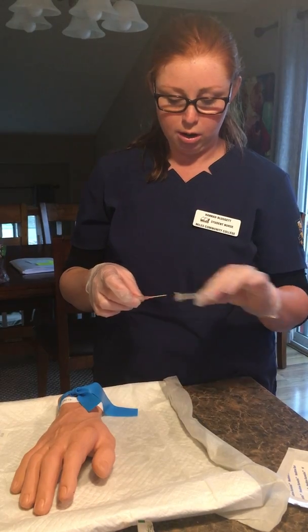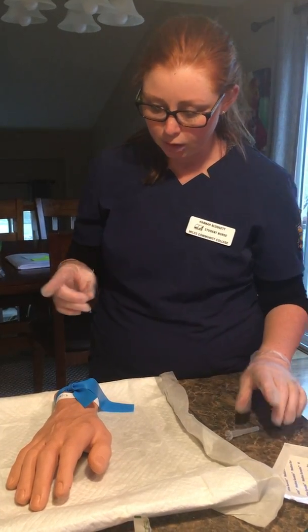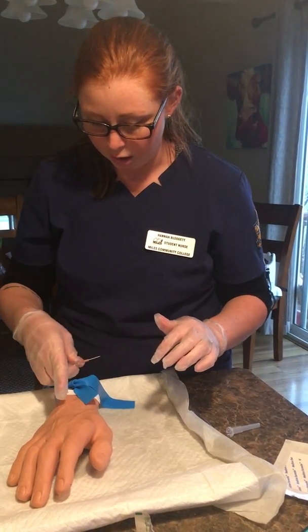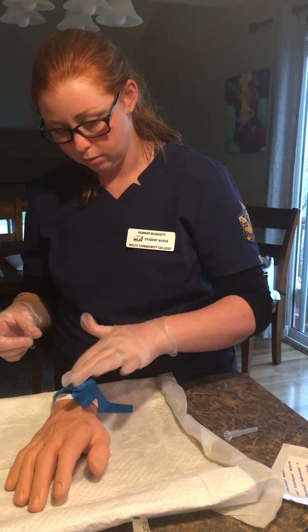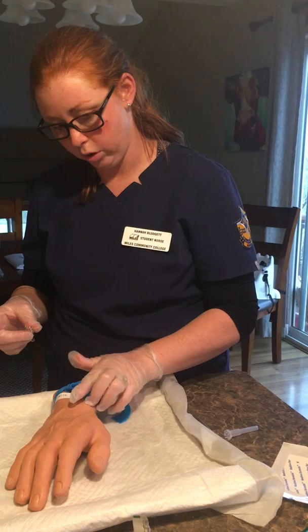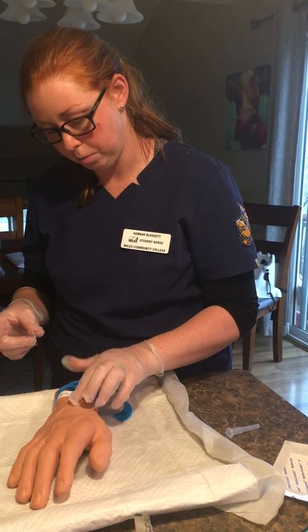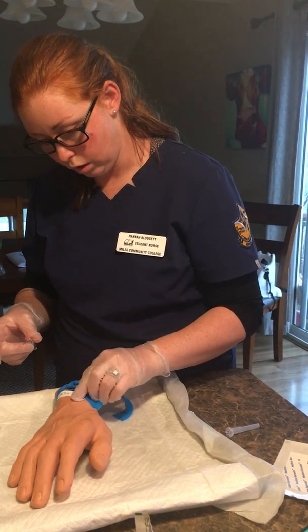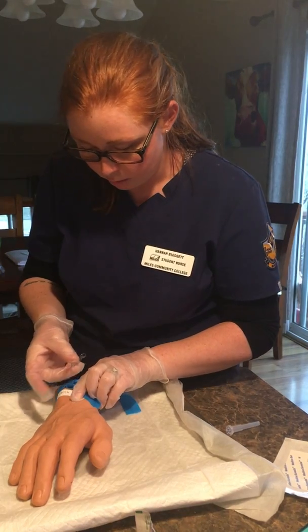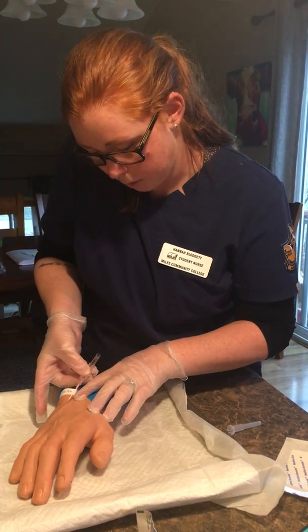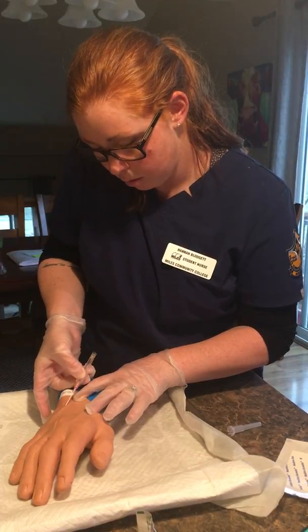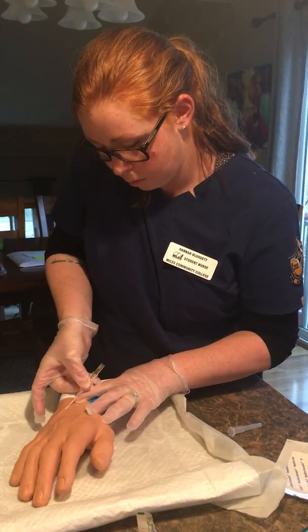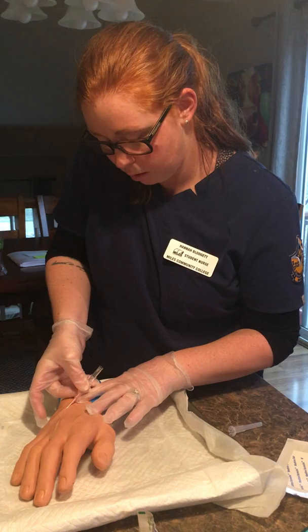So I can go ahead and uncap my needle, and down from this site, I'm going to stabilize my vein by pulling down on it. And then I'm going to go ahead and at a 30 to 45 degree angle, I'm going to go ahead and poke.